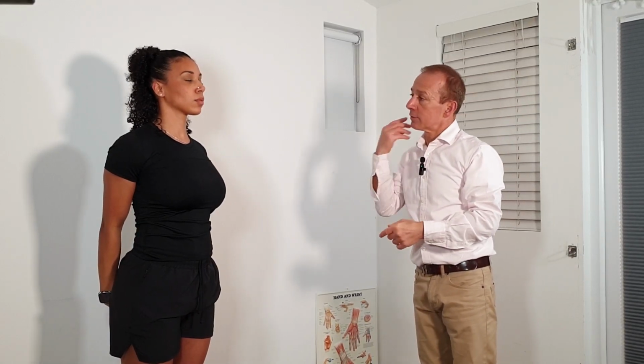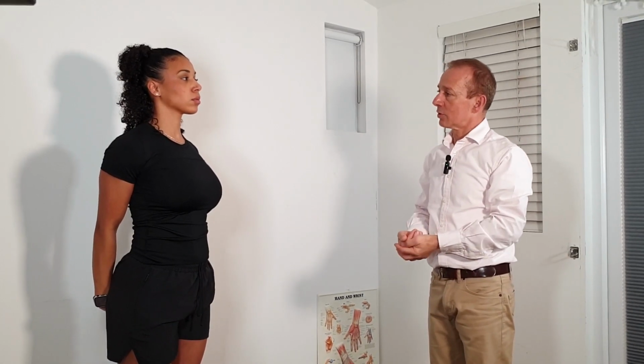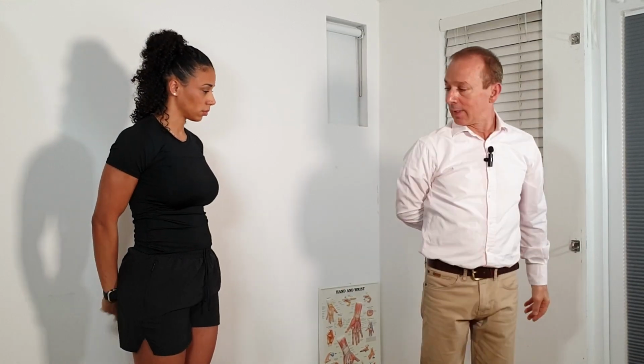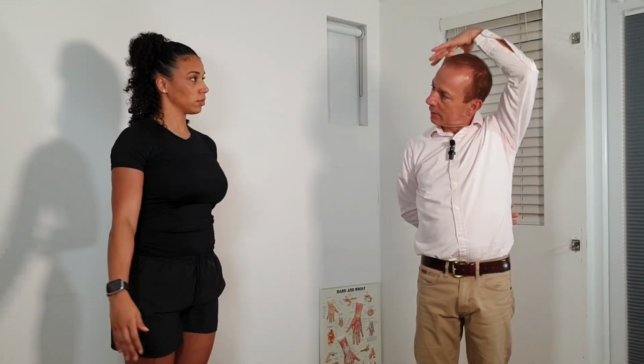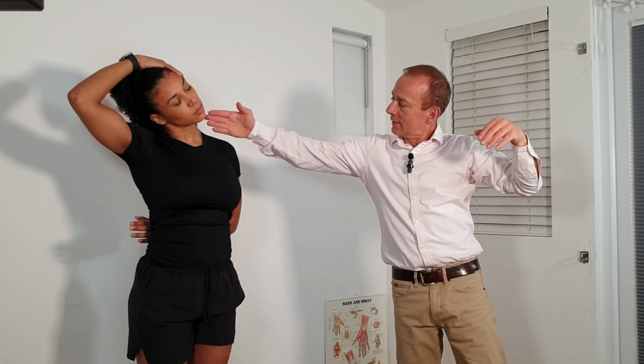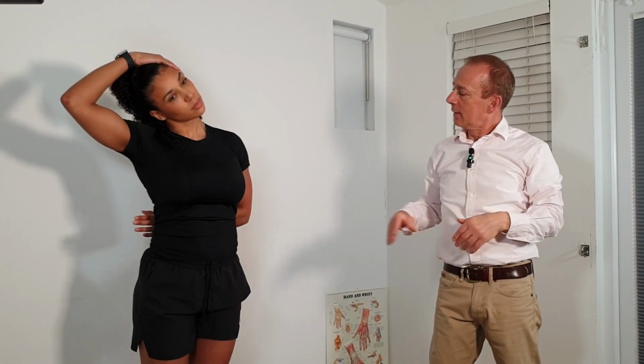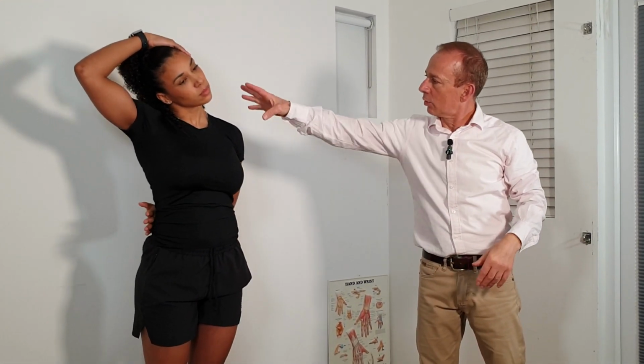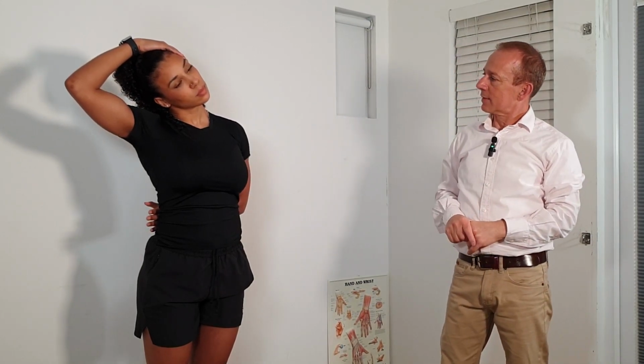Okay. Another exercise for the brachial plexus to stretch that is to put one hand behind you like that, the other bring it over your head, but I don't want you to pull your neck in a kind of vicious manner. Just a gentle tug to the side, keeping that arm behind you so you can see now you're stretching that side there, keeping that hand right back so that we're opening up the side of the neck.